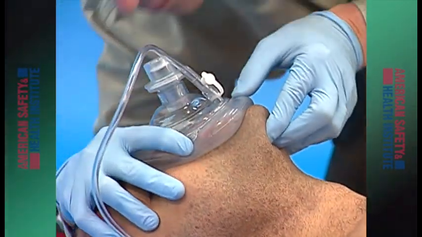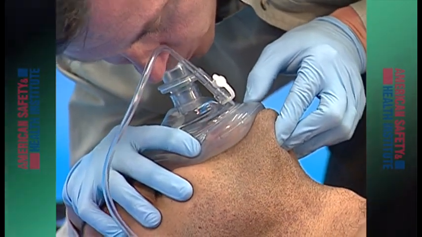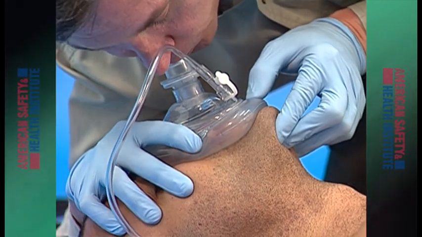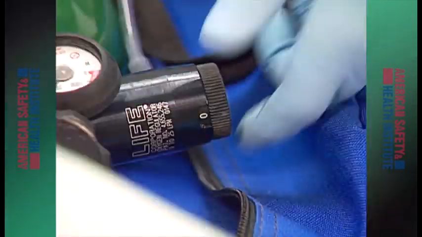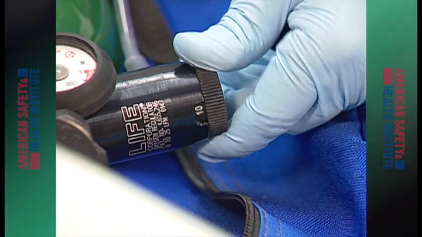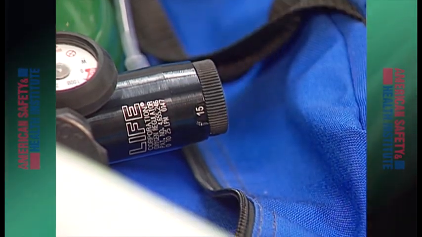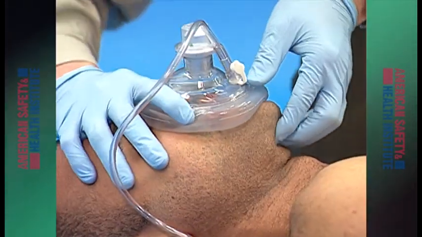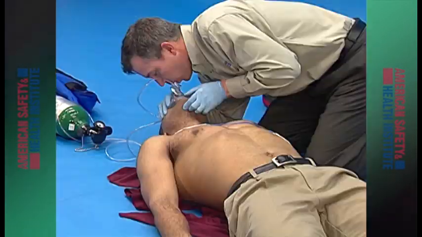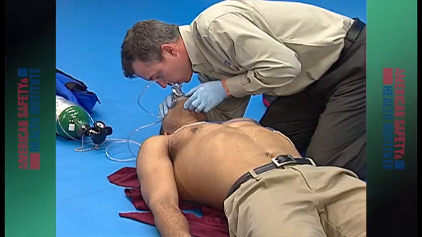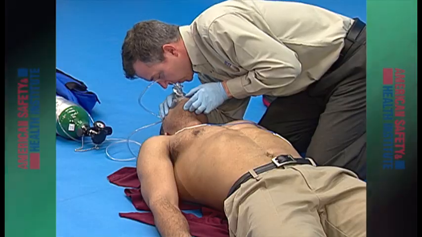Masks are clear to detect vomit or other foreign material and are equipped with a one-way valve for protection from disease transmission. Use the highest flow rate available, between 6 and 15 liters per minute. Establish an airway before ventilating and make sure you see a visible rise of the chest on every ventilation.